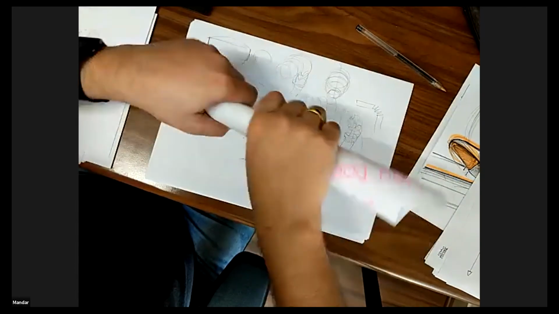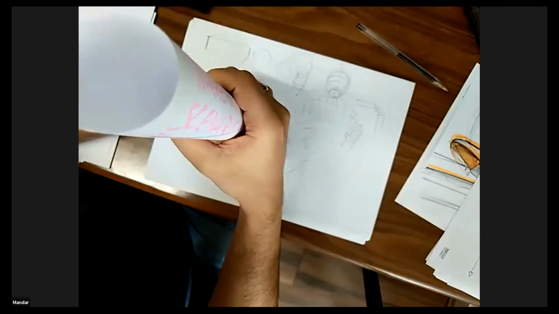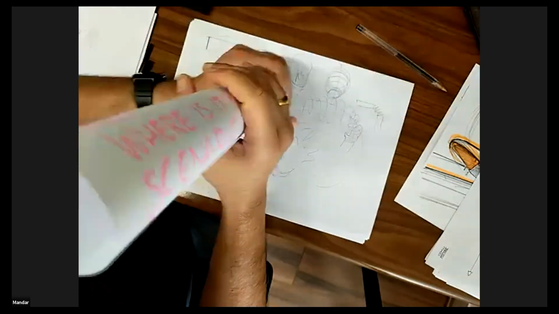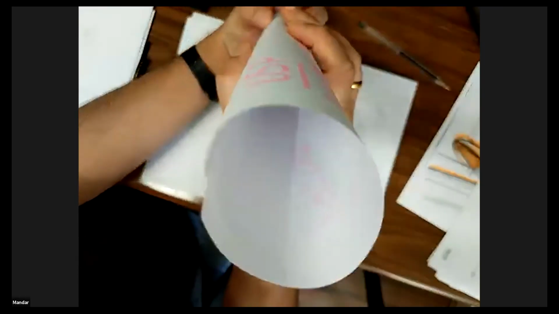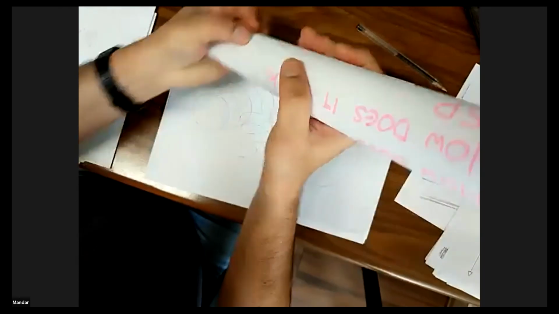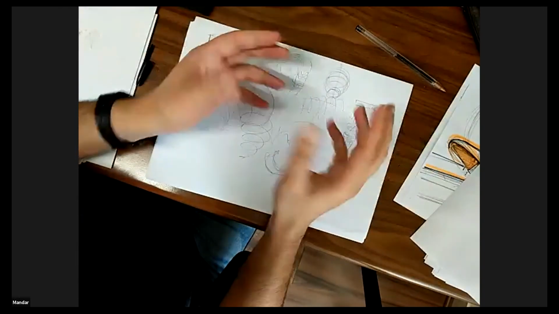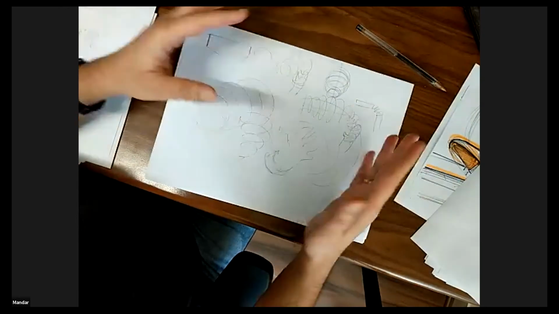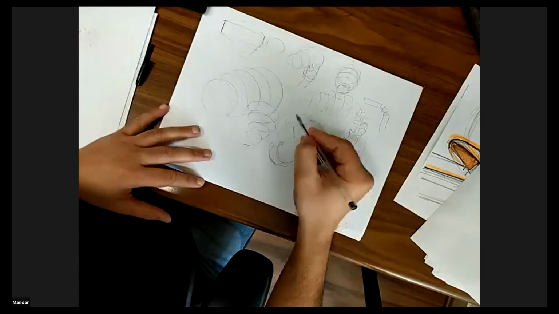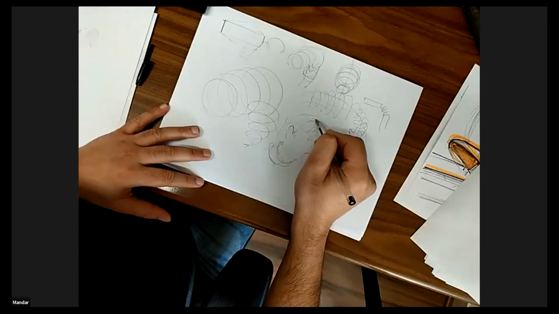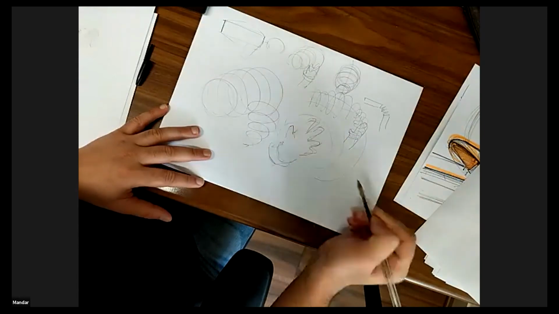I'm trying to make a cone. Okay, so let's say maybe it will be something like that. Maybe this is something that you would look. So what I'm doing is I'm using objects around me to help me to sketch, and I'm not trying to do everything from imagination.